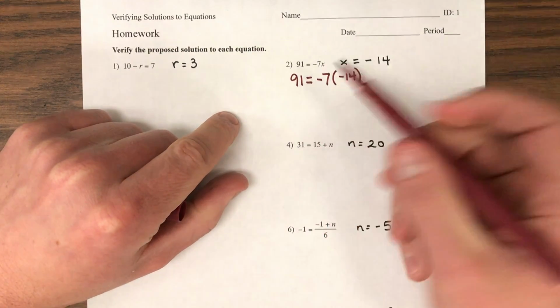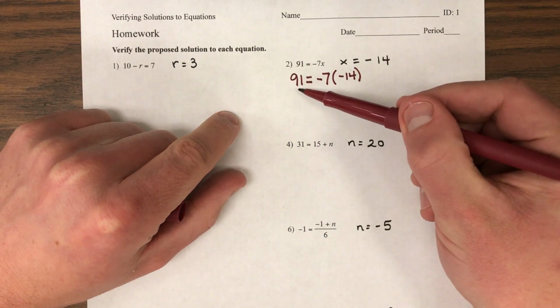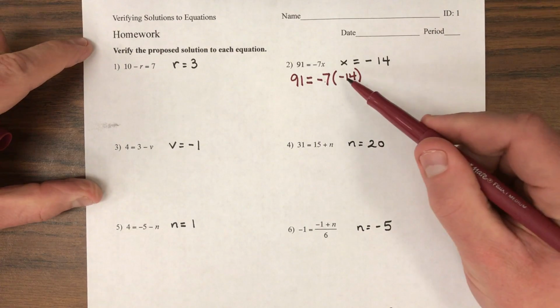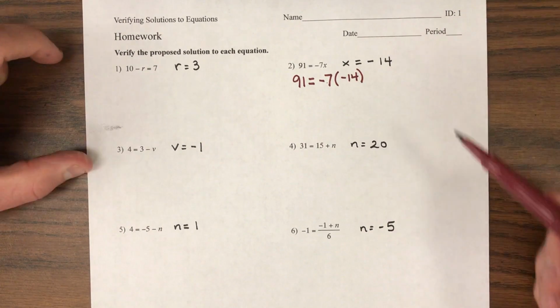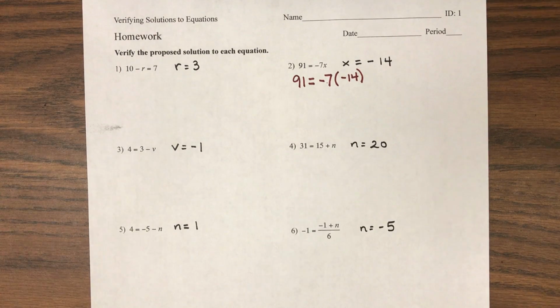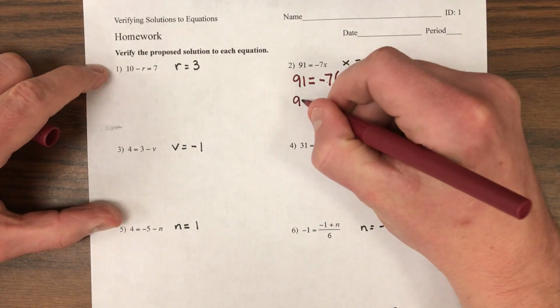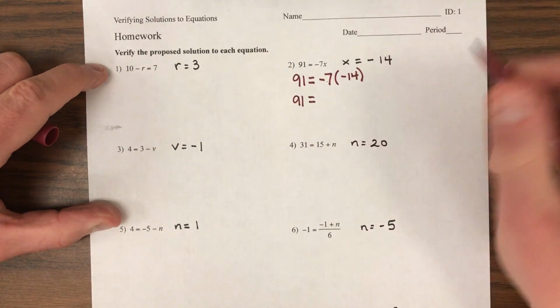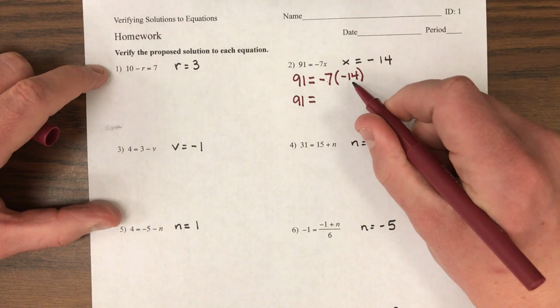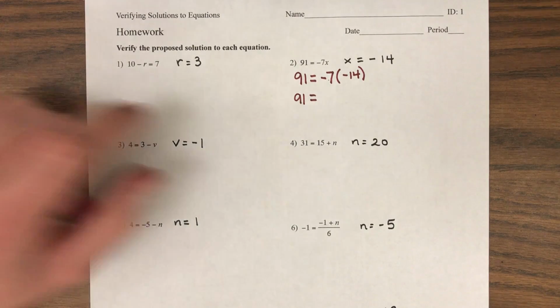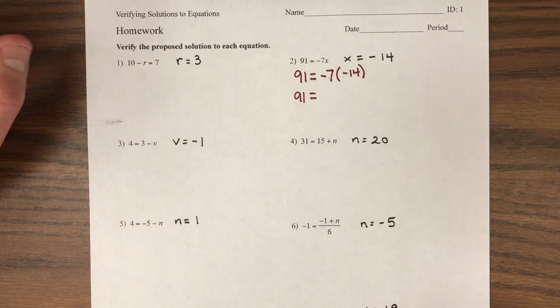Well, this side of the equal sign on the left, where there's just 91, that side's already evaluated. It's just a 91. This side, where we have negative 7 times negative 14, that side, on the other hand, does need to be evaluated. We got to do a little multiplication there. So this side, I'm just going to write it again, just to keep my work neat. The negative 7 times negative 14. Well, it's a negative times a negative, so I know my answer is going to be positive. So that's good, because I'm looking for positive 91.